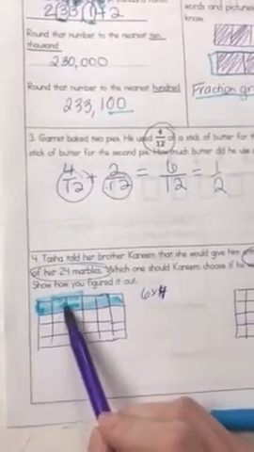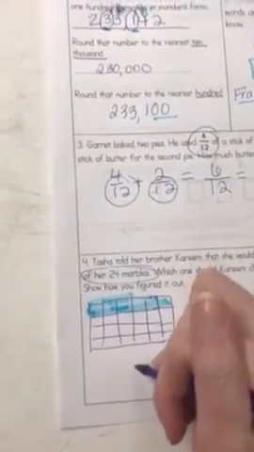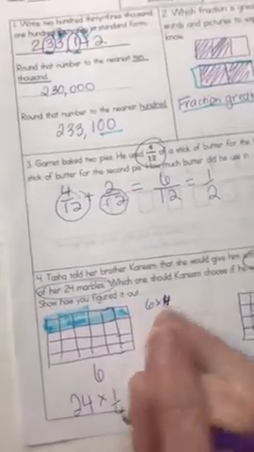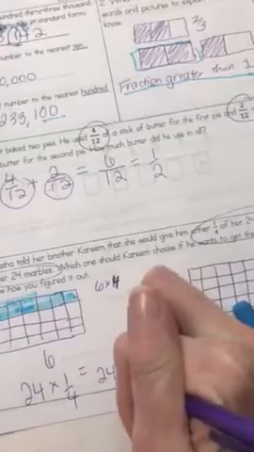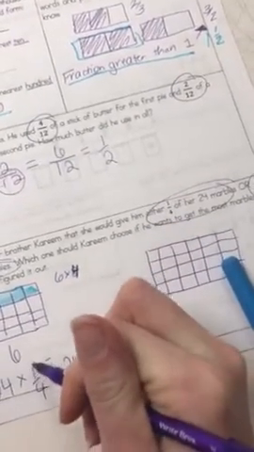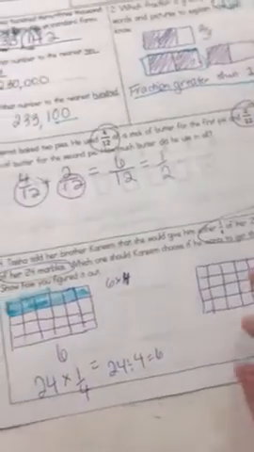So then I count 1, 2, 3, 4, 5, 6. That would be 6. Another way you can do it, 24 times a 4th. You take 24 divided by 4 and you get 6. Really you take 6 times 1, but then that's still 6.